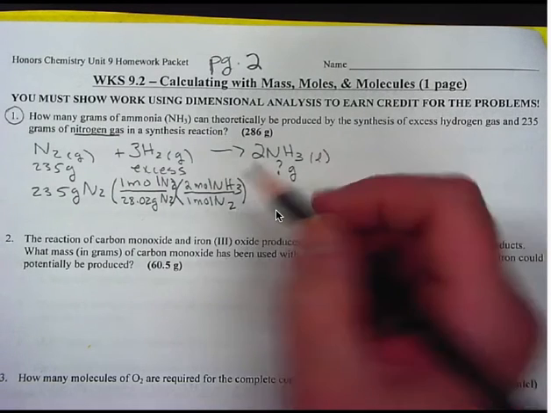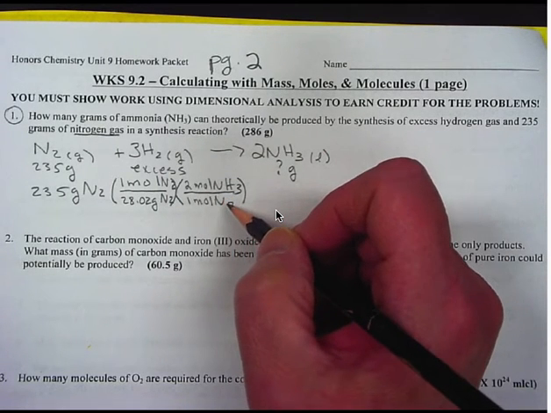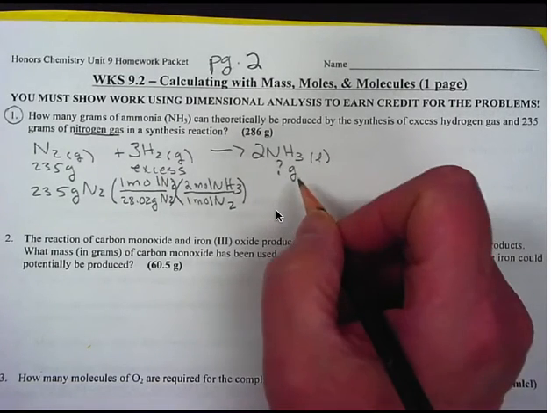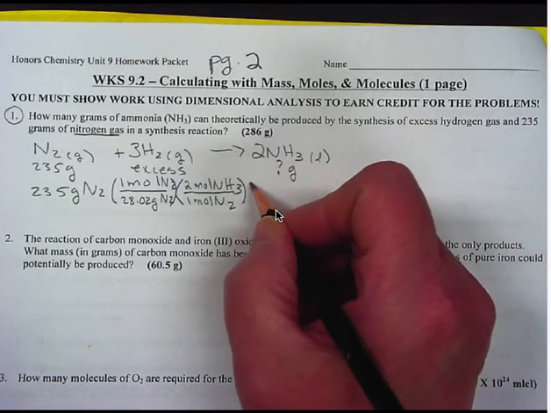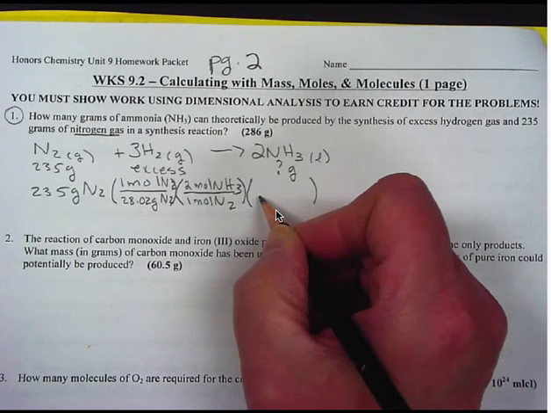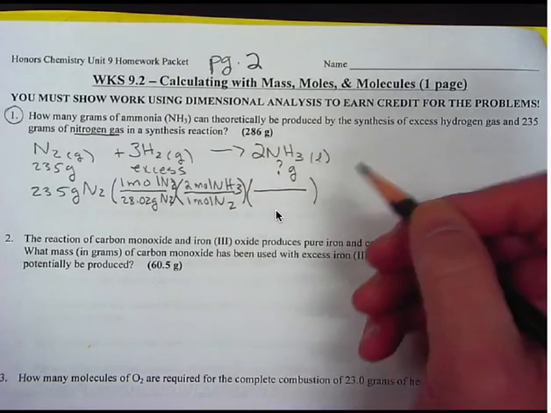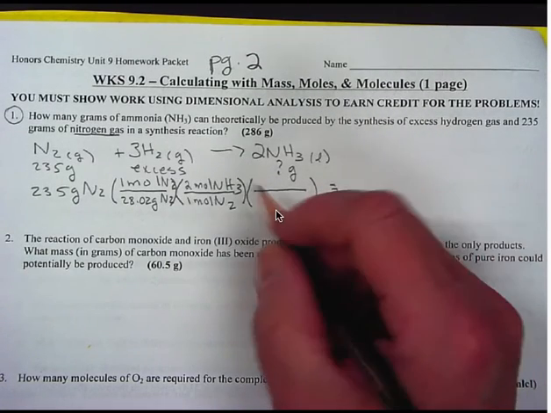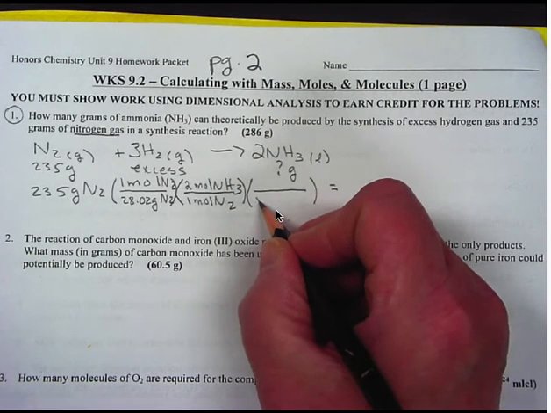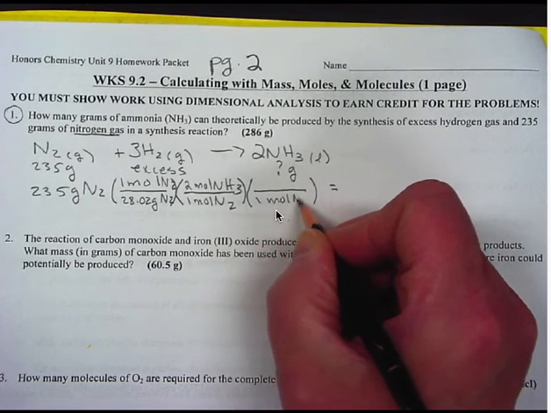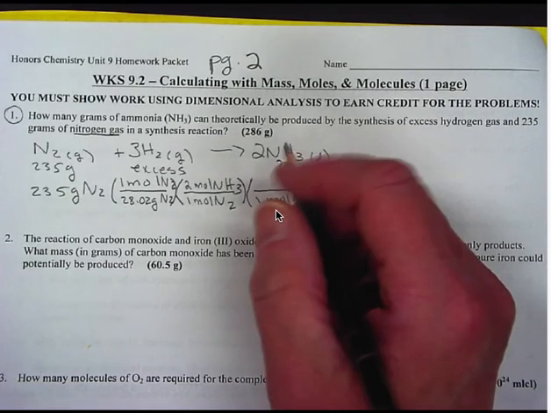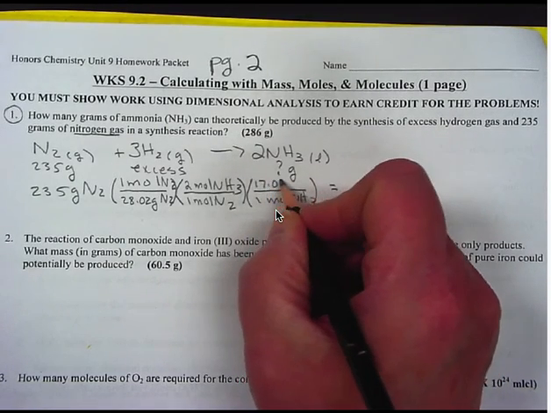So now this step is changing from moles of nitrogen to moles of ammonia. And then the last step is the question's asking us for grams for our answer, so I need to convert ammonia to grams of ammonia. So moles of ammonia is up here, that's what goes down here. And the molar mass of ammonia is 17.04.